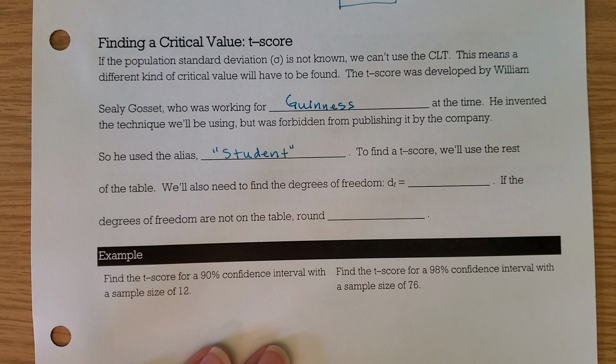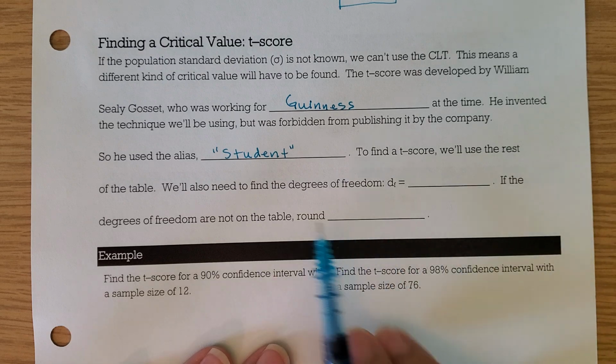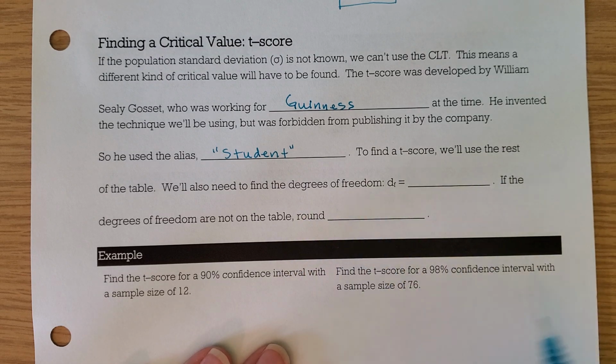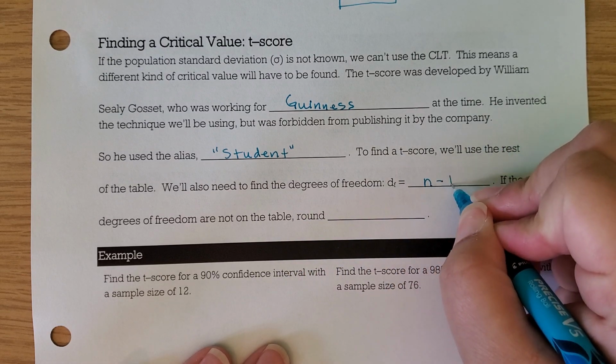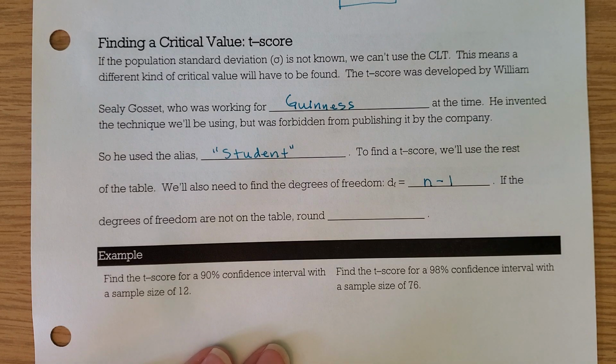All that's really different is how we're going to end up finding our t-score. So there's a lot of heavy mathematical background stuff that's important, but for our purposes in terms of process, very similar. The small difference is that we'll need to find this new thing called degrees of freedom. And to find that, we're going to use the formula n-1. So if we all went out and found samples of 40 people, our degrees of freedom would be 39.